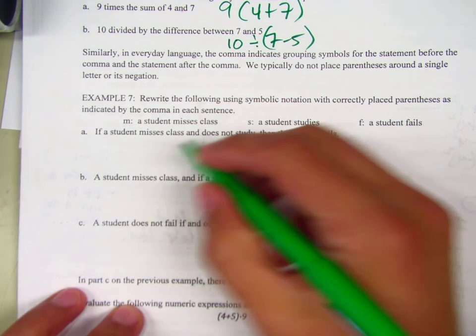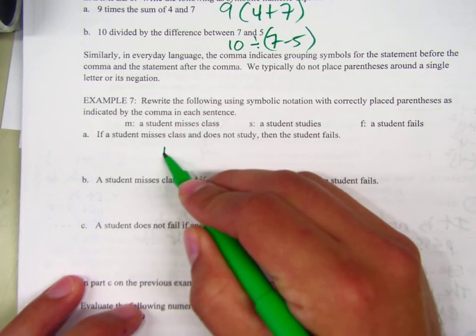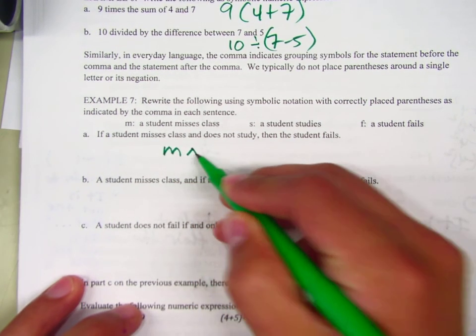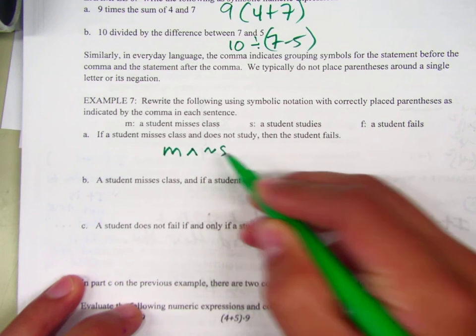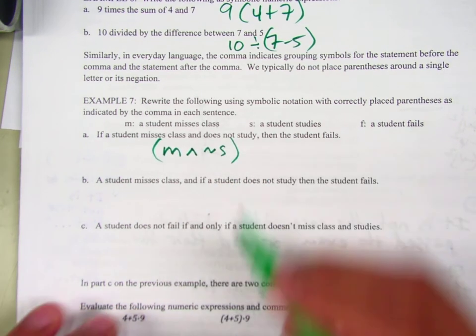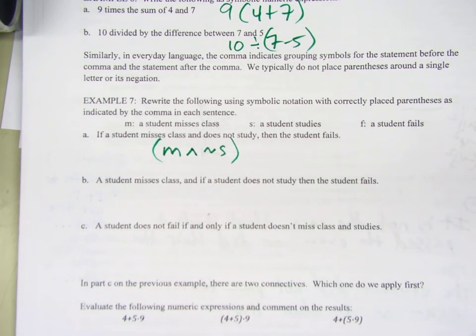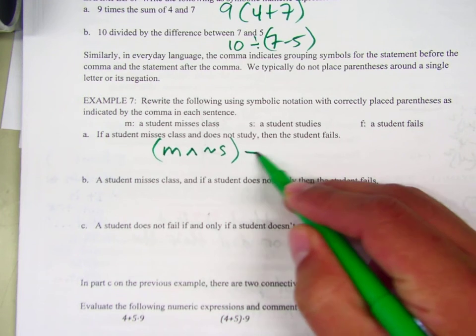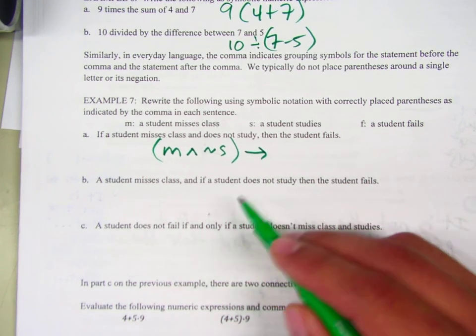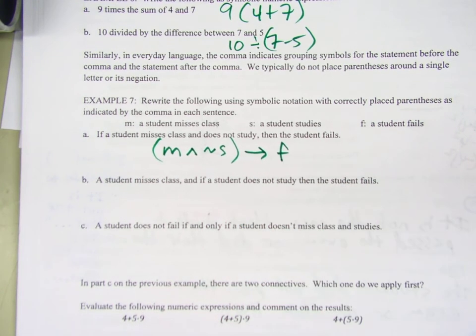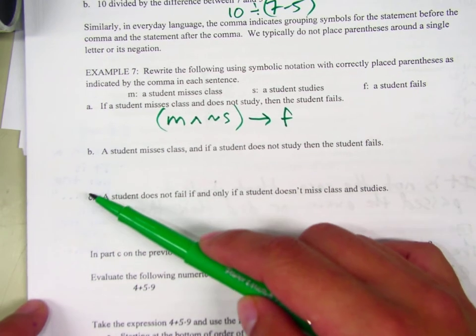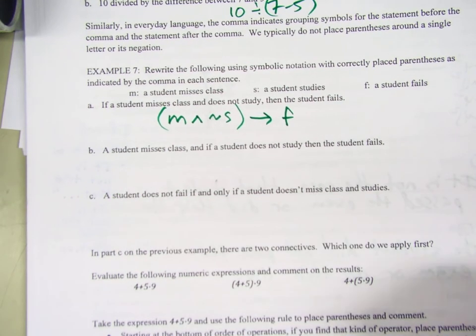Okay? So you would go, student misses class is M, and does not study. This gets grouped together. Then the student fails. So that would be F. That's no fun. Okay. You guys kind of see how you can read and it translates very nicely where the parentheses should go if we need them. Okay? Take 15 seconds, maybe 30. Do B and C real quick.